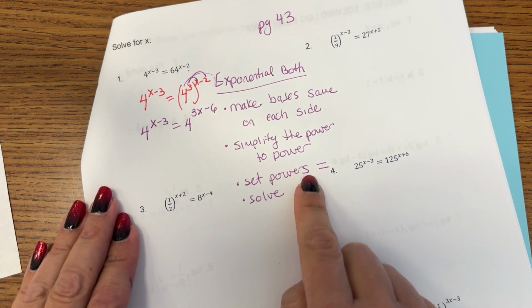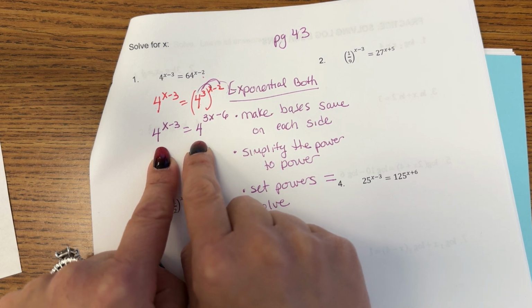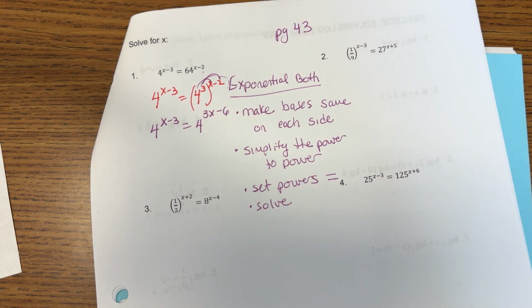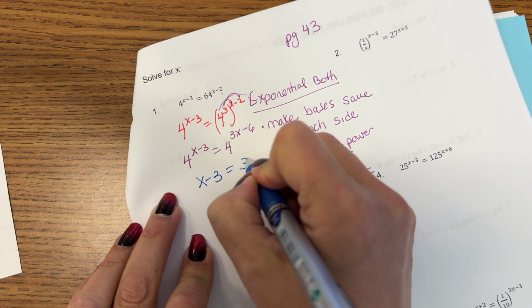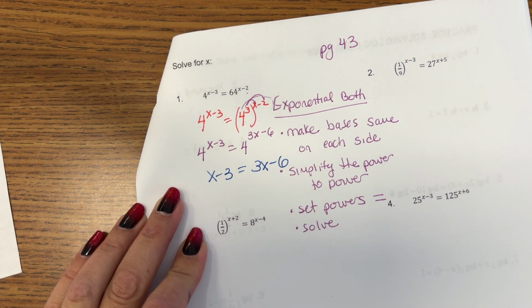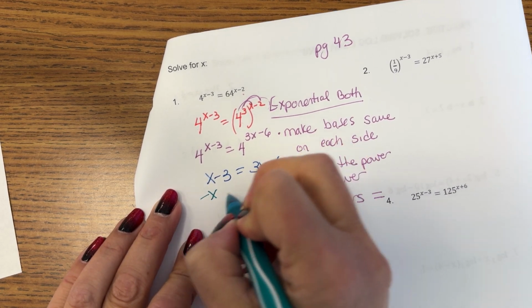I'm going to set the powers equal, because both bases are 4 and those are the same, it must be true that the powers should be the same. So now x minus 3 equals 3x minus 6. I'm going to subtract x to the right.